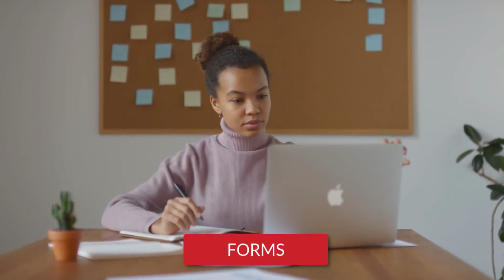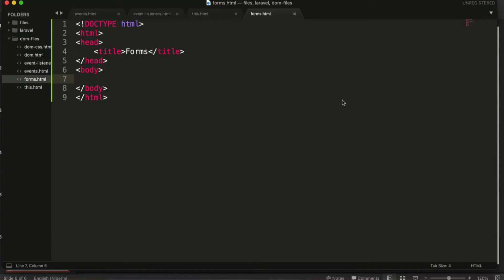Hi guys, in this video we're going to talk about forms, so how we can get form data using our DOM, and let's see how that works. Alright, the first thing that we want to do right here is to create an input element over here and give it type text, and I'll just give it an ID, and I say let this ID be equal to name.